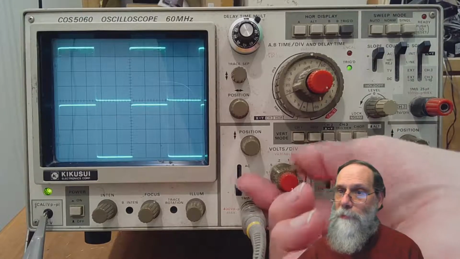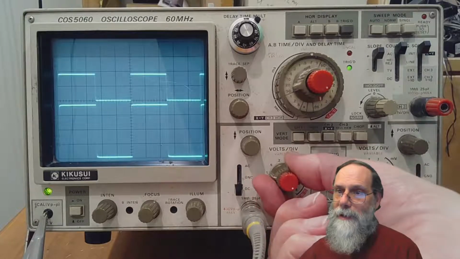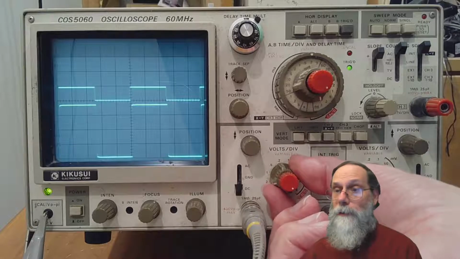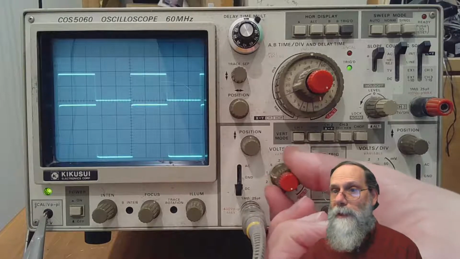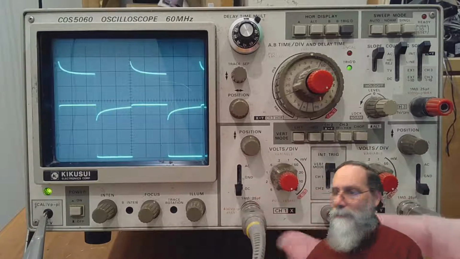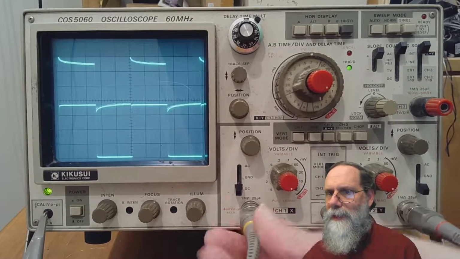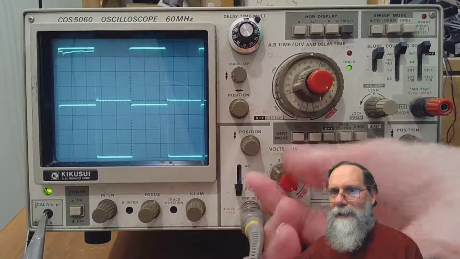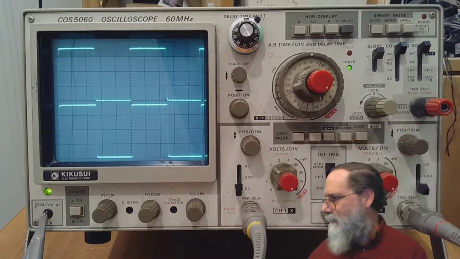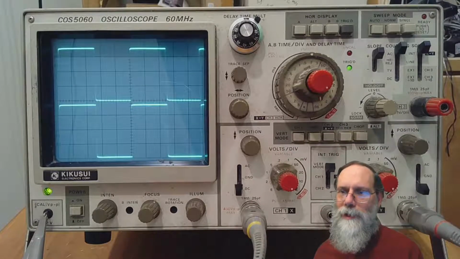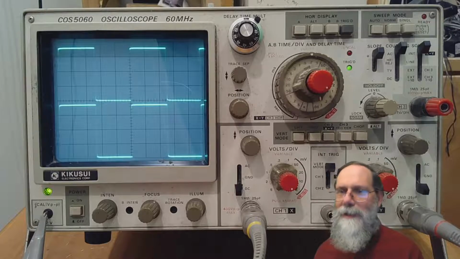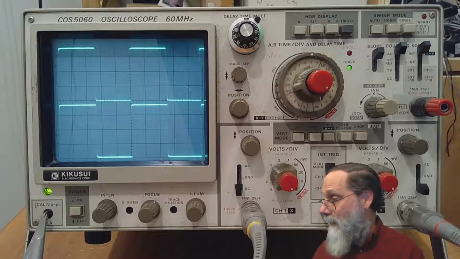This control, volts per division, basically controls the gain of the amplifier used for doing the vertical deflection. And I have got some problems with internal problems with the switch here that sometimes I have to twiddle it a little in order for it to make proper contact. Again, it's a very old scope and not in that great a shape.